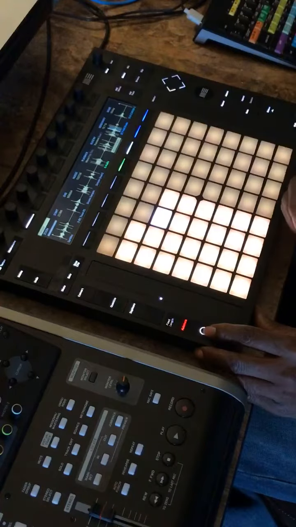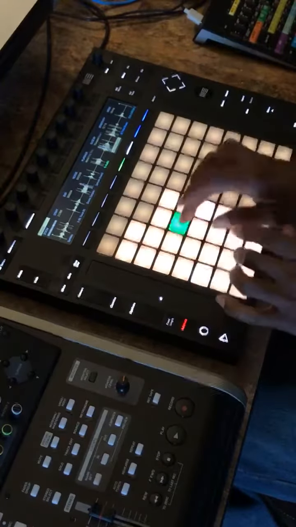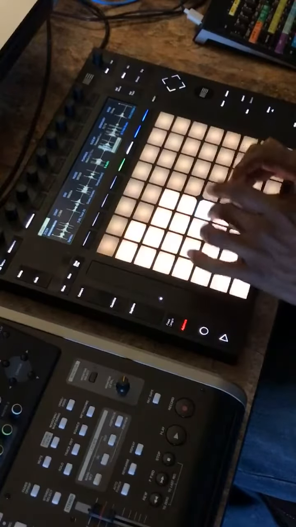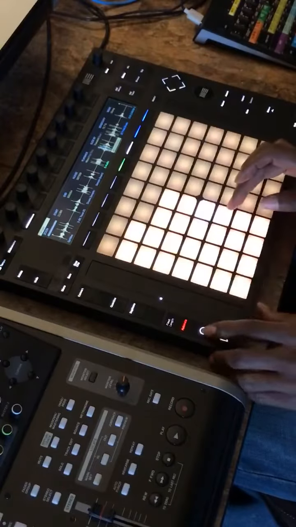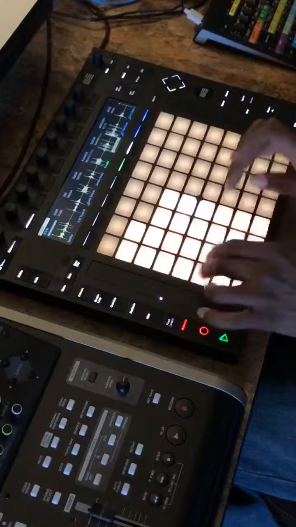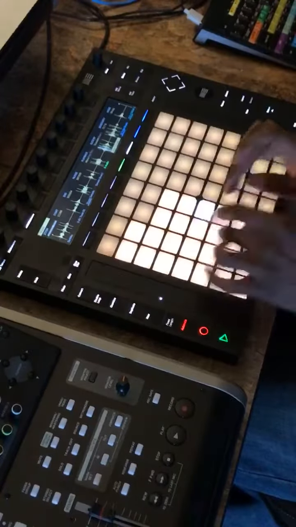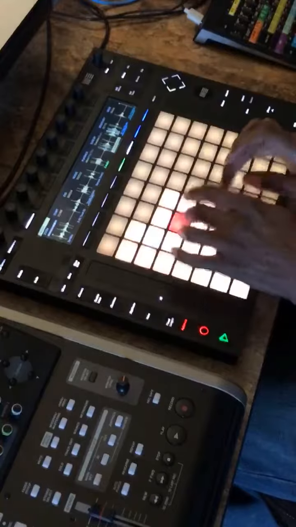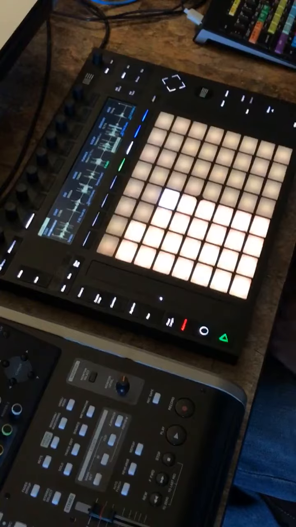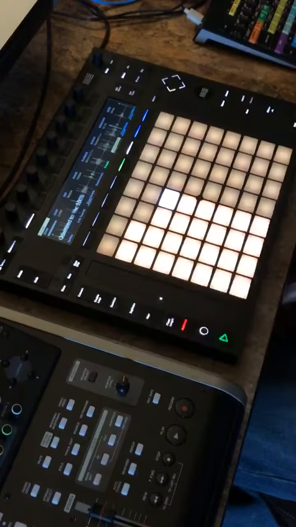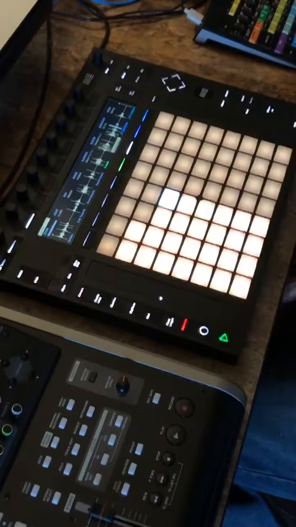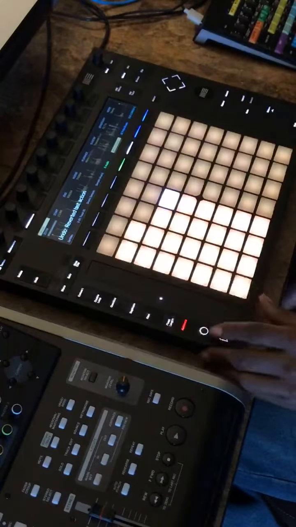So I'm gonna mess around again. I'm gonna use these two notes. Stay with these two.